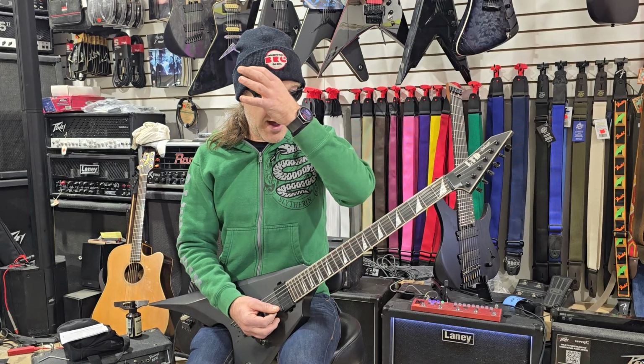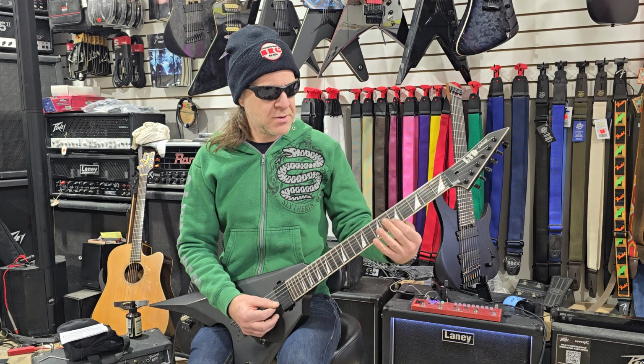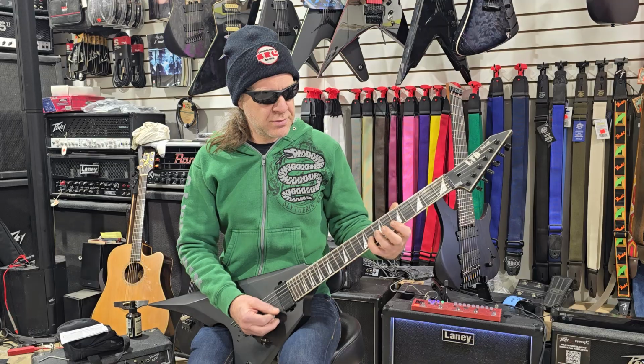Next one is 8th fret of the B, 5th fret of the high E, 5th fret of the B, 8th fret of the high E, and then 7th fret of the G.